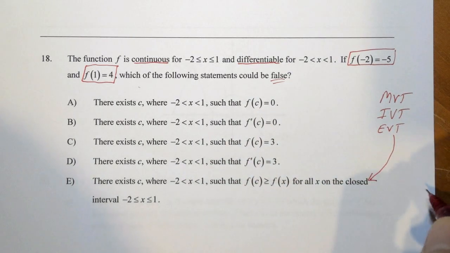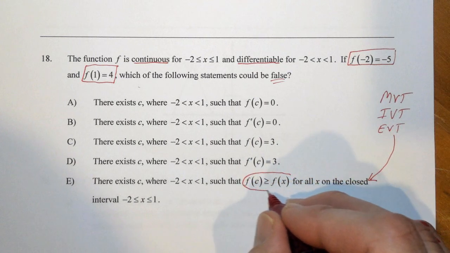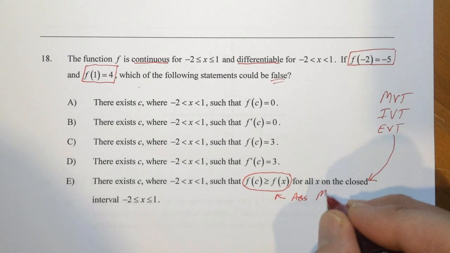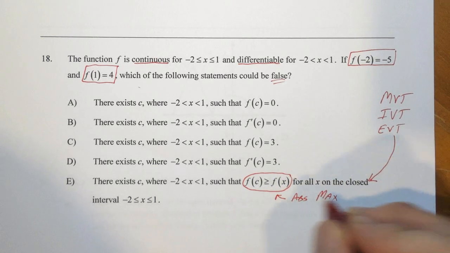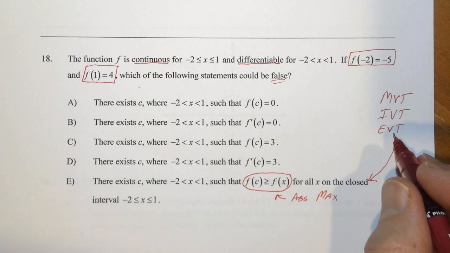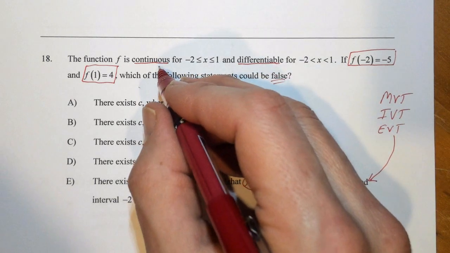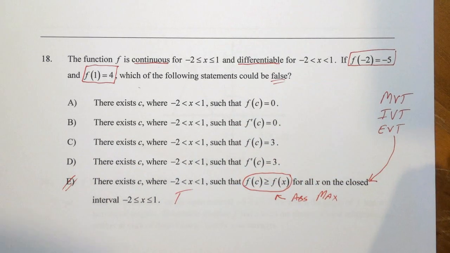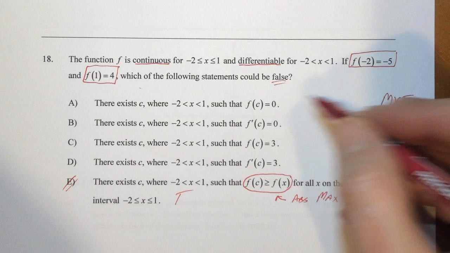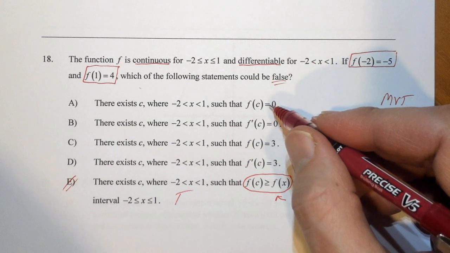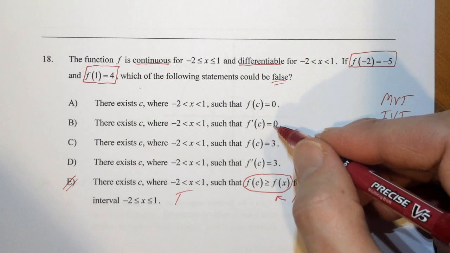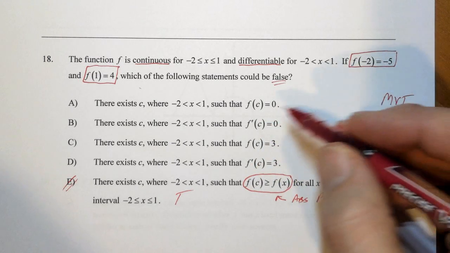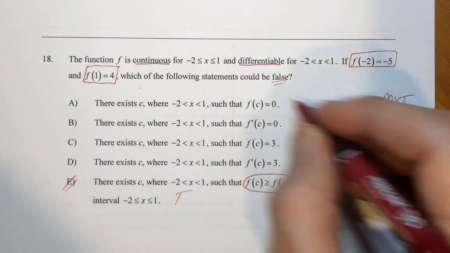All right, let's work from the bottom first, because the bottom one is actually our extreme value theorem. We see f of c is greater than or equal to f of x. That's another way of saying an absolute max. We have a highest y value. This is guaranteed by the extreme value theorem if the function is continuous, which it is. So this is a true statement and therefore not the answer. The other two theorems are what we're going to use for these. We see f of c is 0, f prime of c is 0, f of c is 3, f prime of c is 3. Okay, let's talk about the f's first because that's your intermediate value theorem.